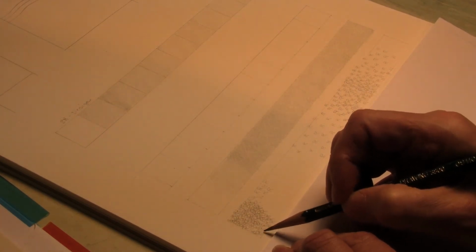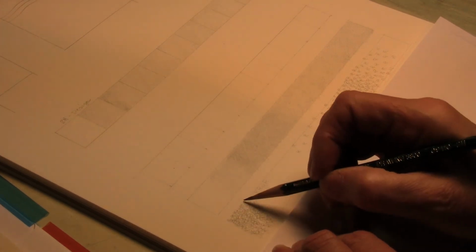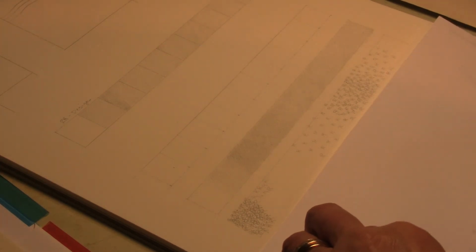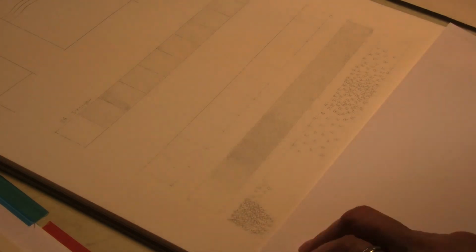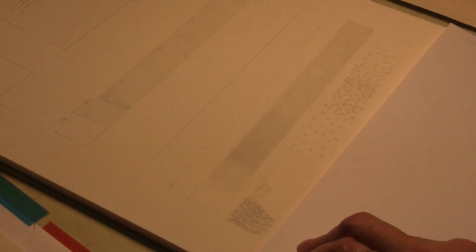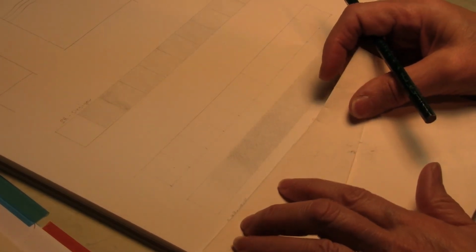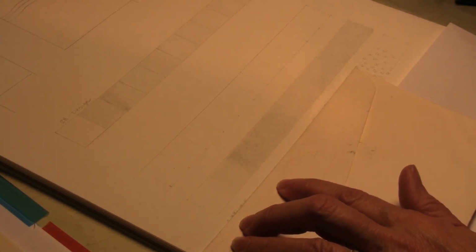Again, you can go outside the lines in order to get a complete shape, because again, what you'll do is you will use your eraser shield, which I don't have with me at the moment, but any straight edge will work if you line it up against your guideline and then erase outside the lines.